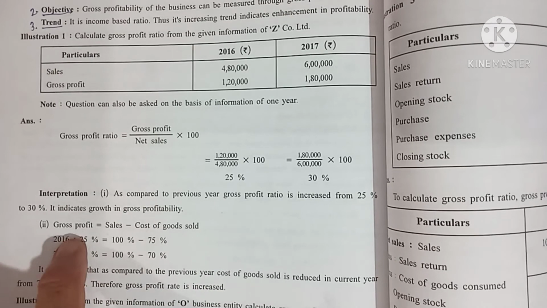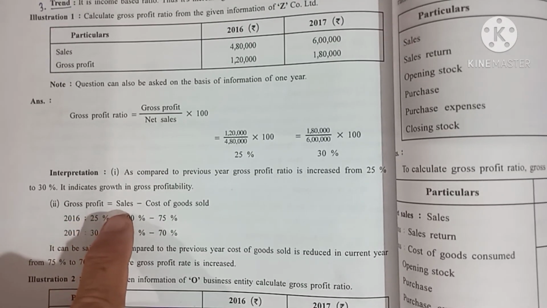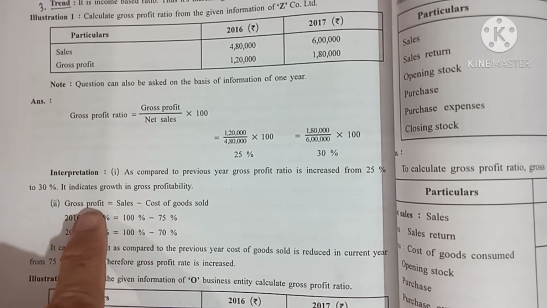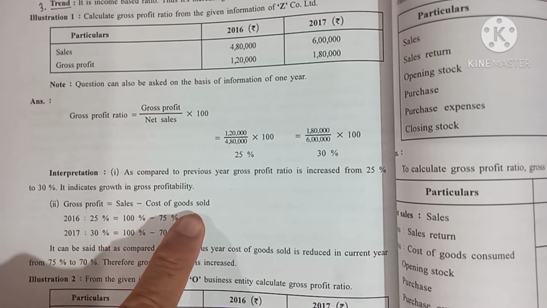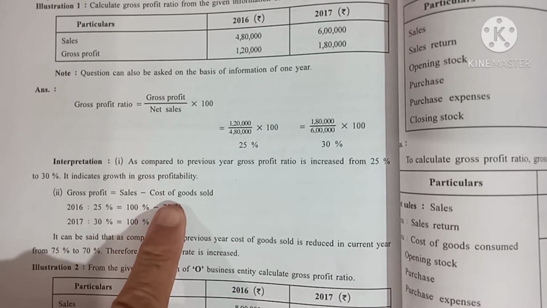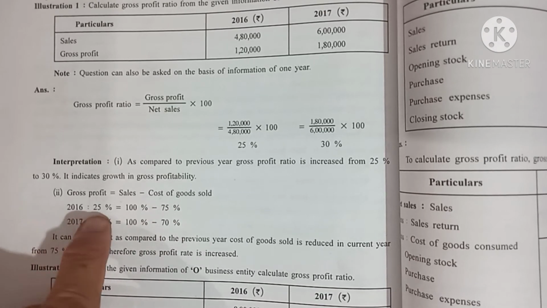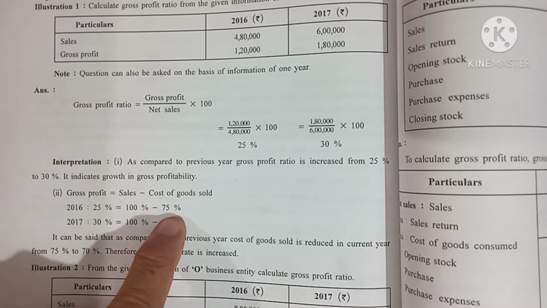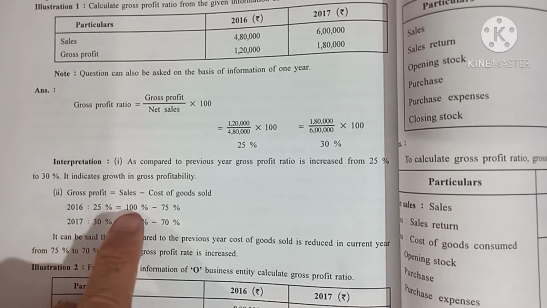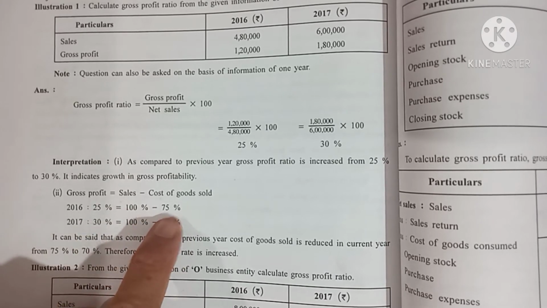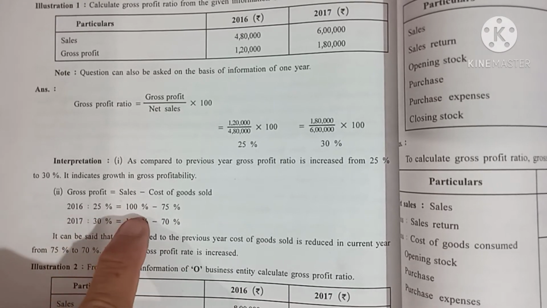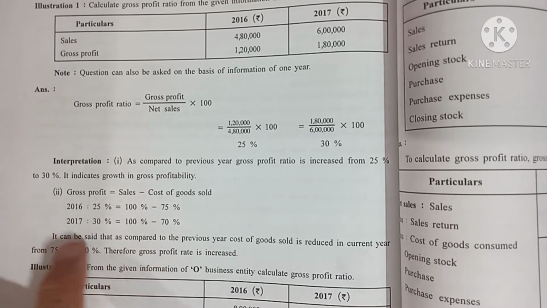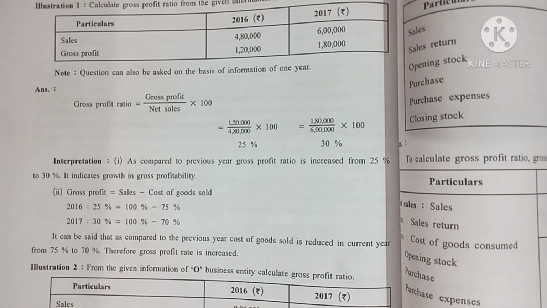It is increasing, and gross profit is equal to sales minus cost of goods sold. That also you keep in mind. This formula will help you. Gross profit is equal to sales minus cost of goods sold, CGS. The short form of cost of goods sold is CGS. For 2016, gross profit is 25%, then sales obviously is 100%. The cost of goods sold will be, because gross profit is 25% and sales is 100%, CGS is 75%. Similarly, 25% is equal to 100% minus 75%. Similarly for 2017 also.